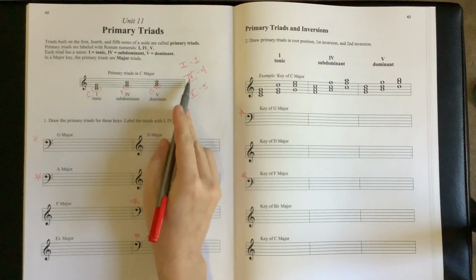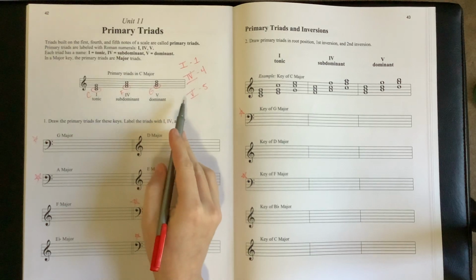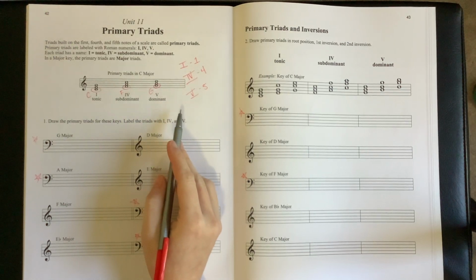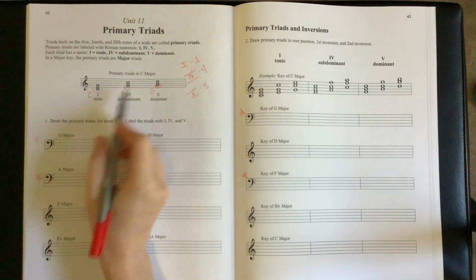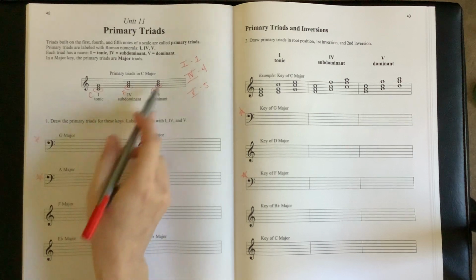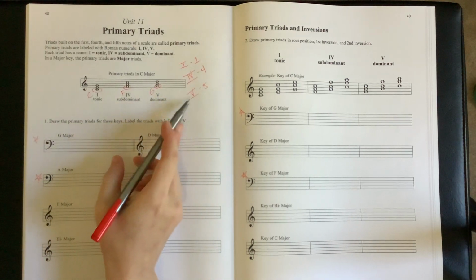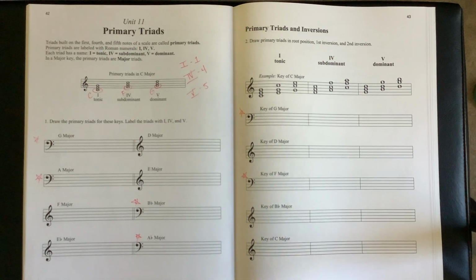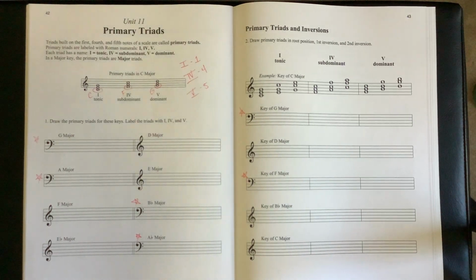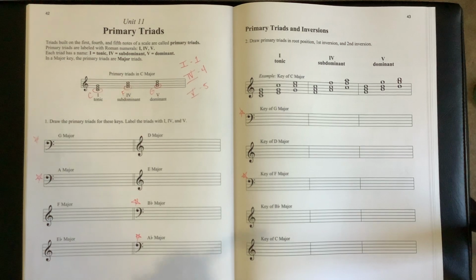Now, if they're all uppercase like this, that means that they're all major. And we'll talk more about minor Roman numerals later. Another way that you could identify them is by calling the 1 chord the tonic, the 4 chord the subdominant, and the 5 chord the dominant. So there's lots of different ways to say the same thing in music, as you have probably already figured out.